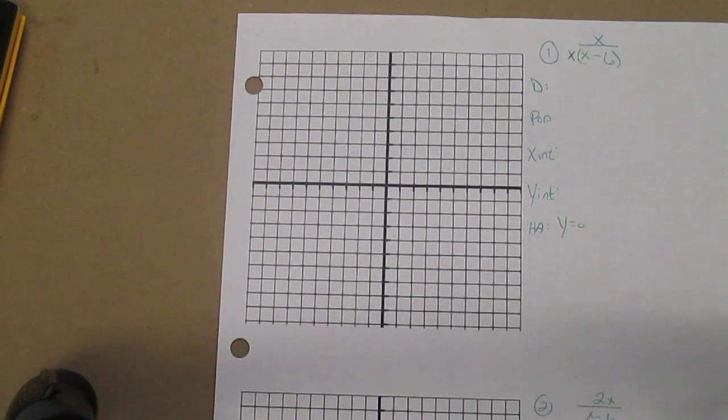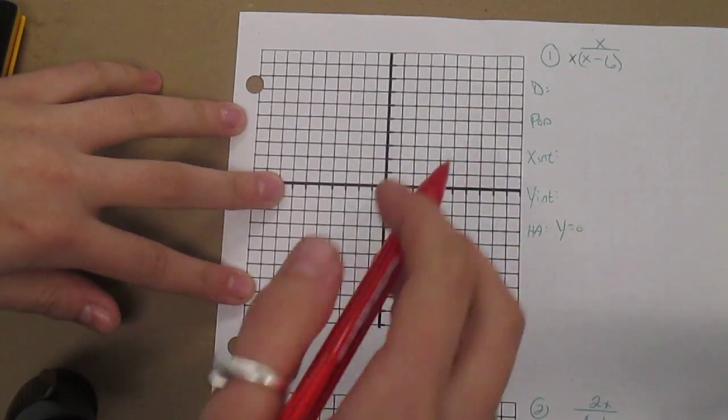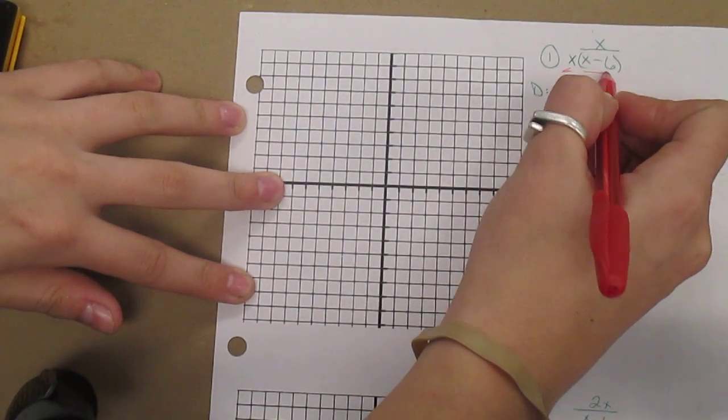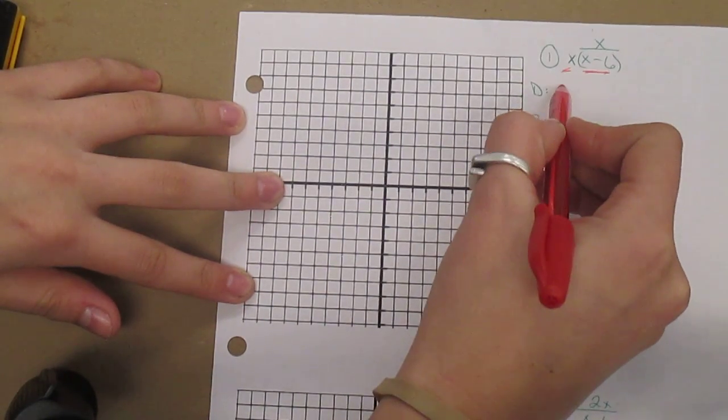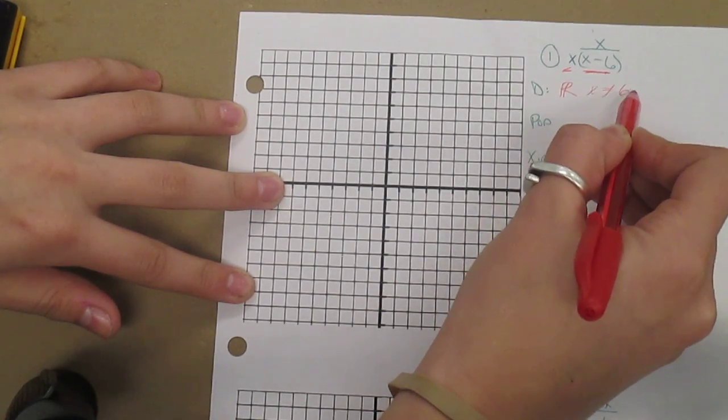All right, so number 1 on the homework. First thing you want to look at is the denominator. So in this one, there's actually 2 parts in the denominator. There's the x and there's the x minus 6. So all real numbers except for the easy one, it can't be 6.